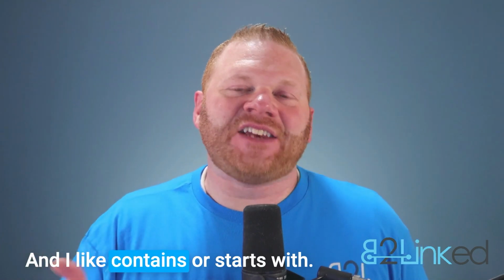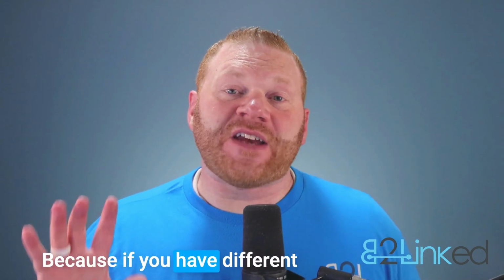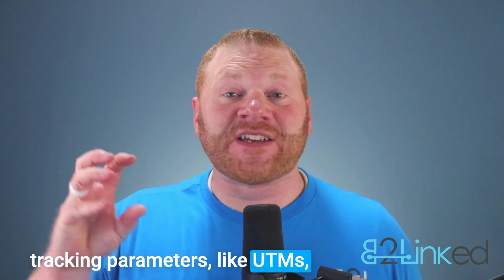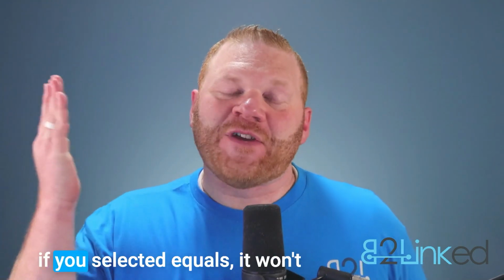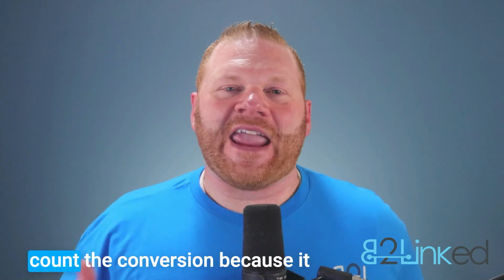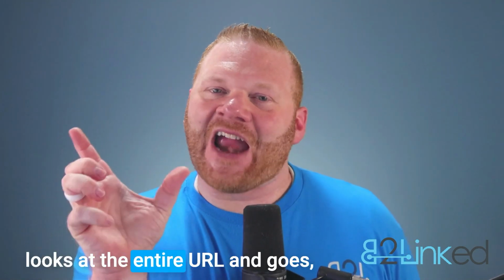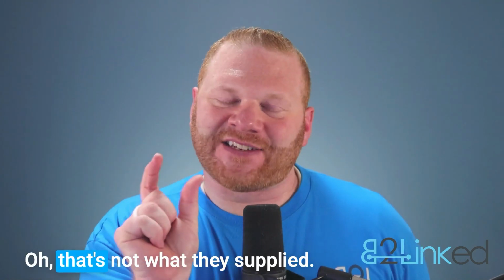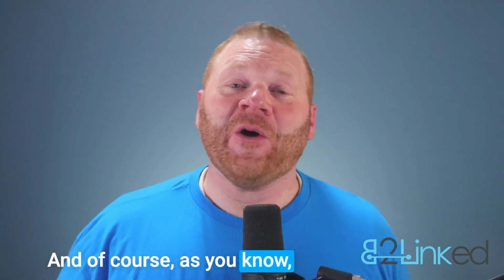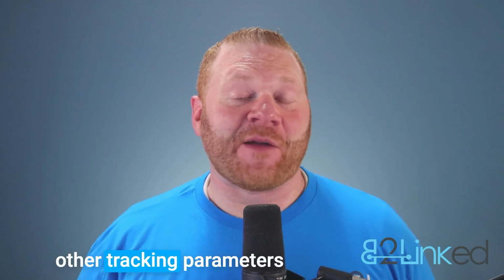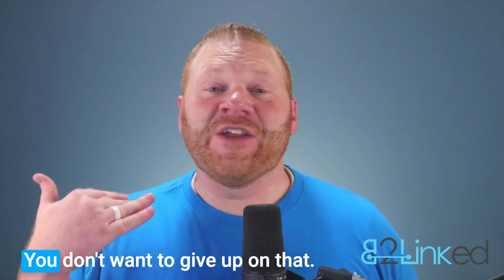And I like Contains or Starts With because if you have different tracking parameters like UTMs that are on the end of the URL, if you selected Equals, it won't count the conversion because it looks at the entire URL and goes, oh, that's not what they supplied. And of course, as you know, tracking with UTMs and other tracking parameters is super important. You don't want to give up on that.